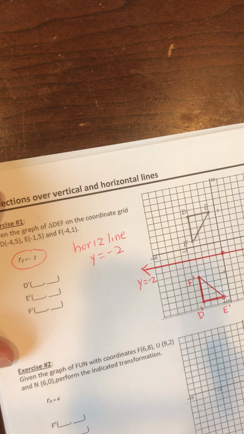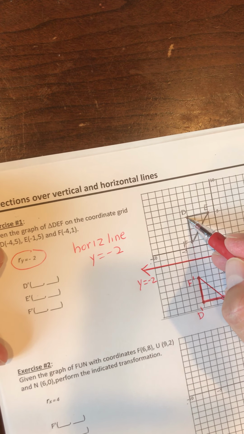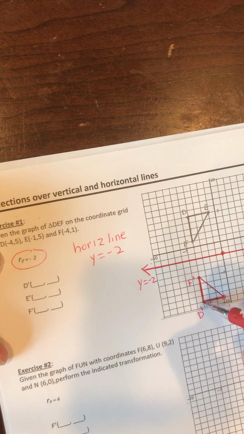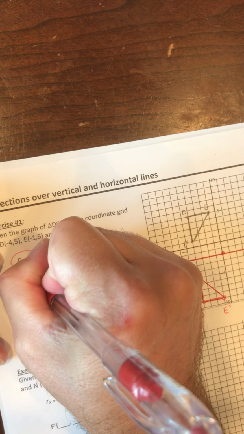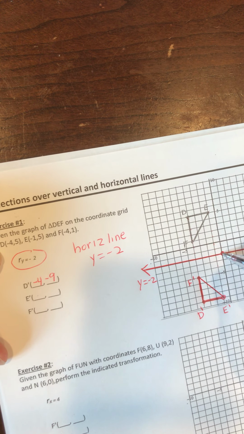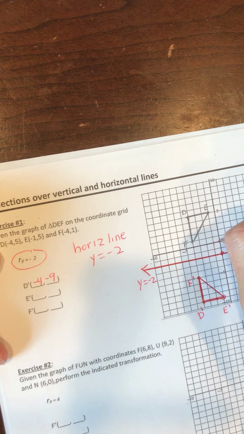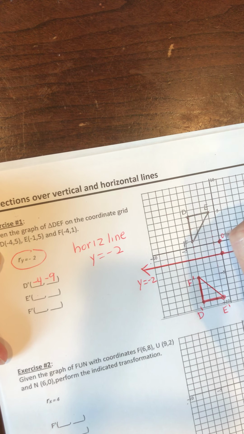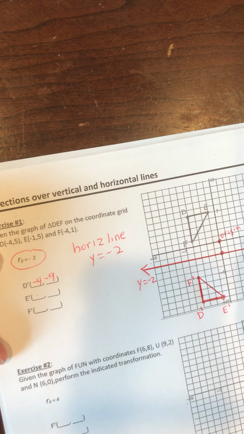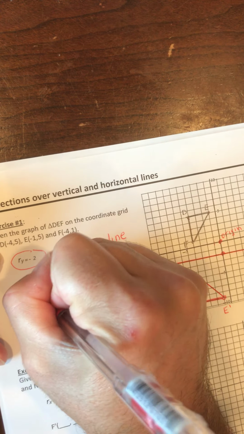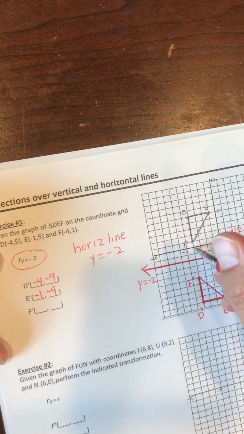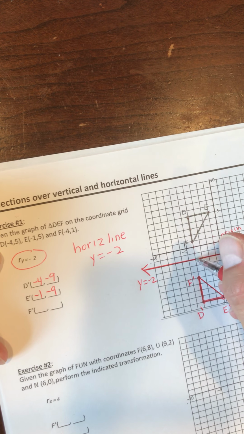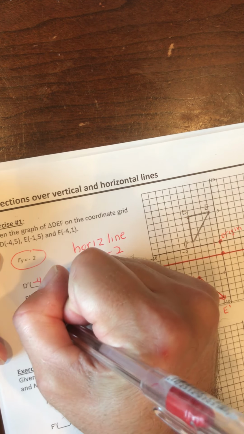So my coordinates: D prime is -4, -9. E prime is -1, -9. When you do the coordinates, it's always from the origin, remember? 0, 0 is the origin. And then F prime was -4, -5.